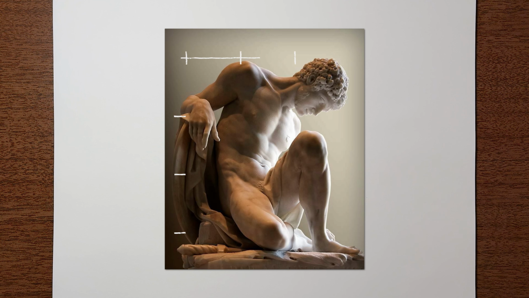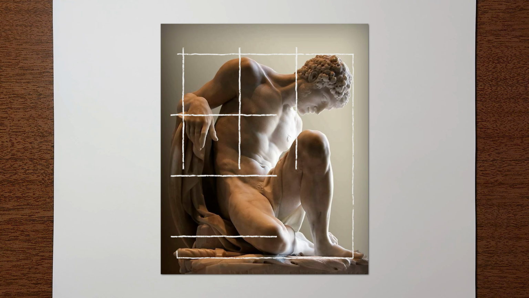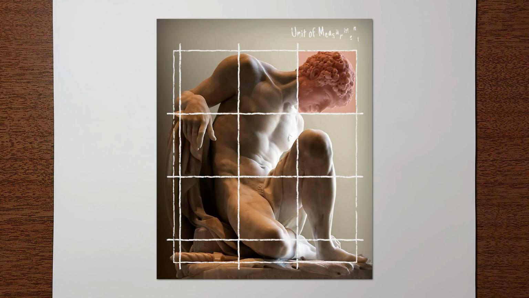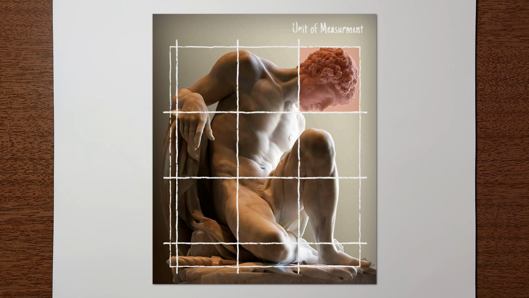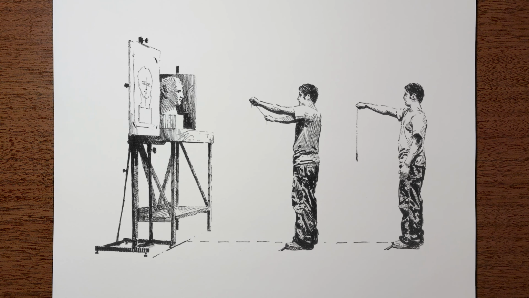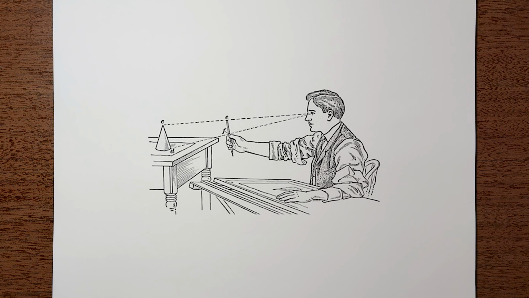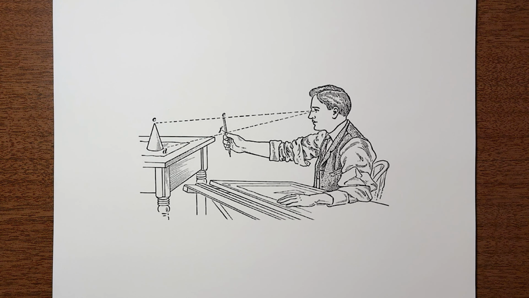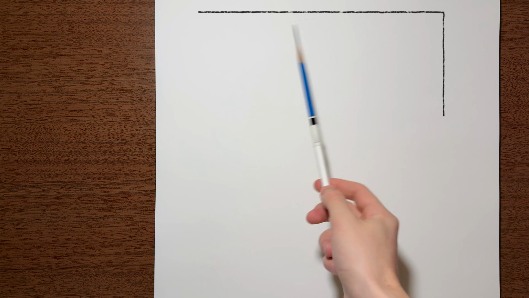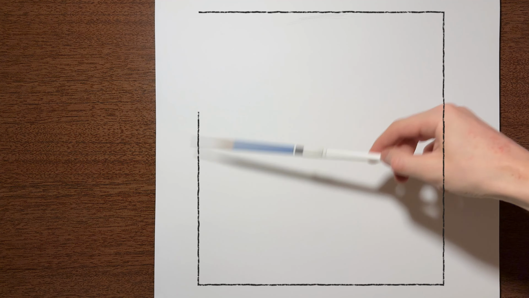Okay, so what's this all about? It's a method of comparing proportions of parts of your subject using simple principles. Essentially, it's similar to the sight-size method I explained in a previous video, but instead of focusing on one-to-one scale, we are just transferring proportional relationships from the source to the paper. We'll start by framing the subject, marking the top, bottom, left and right boundaries of where the object ends. This creates the basics of the envelope.